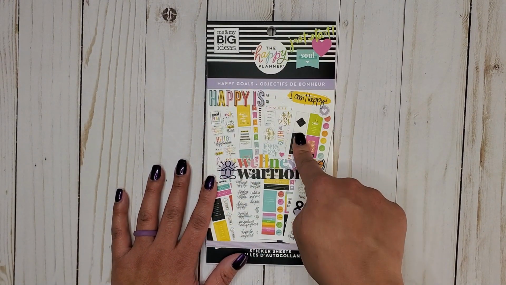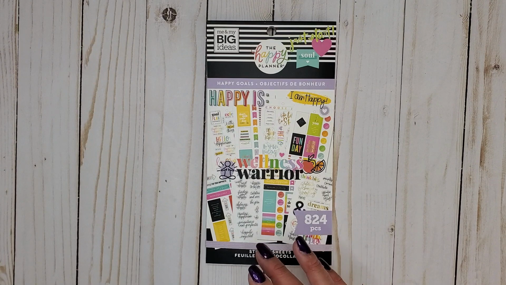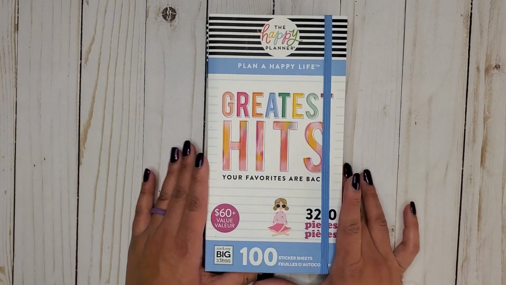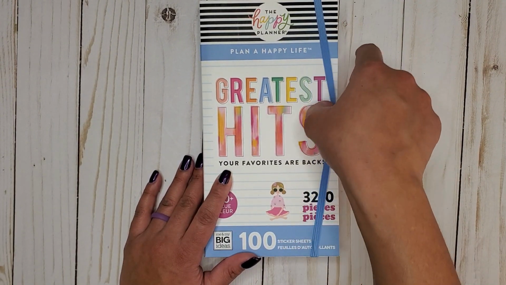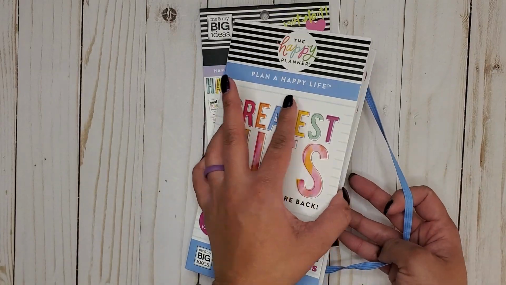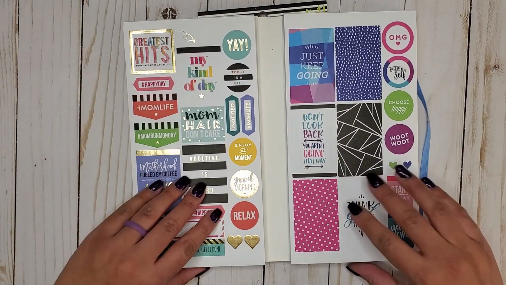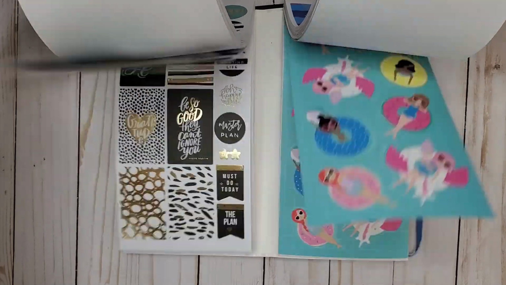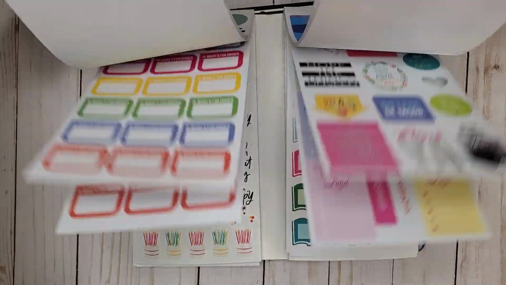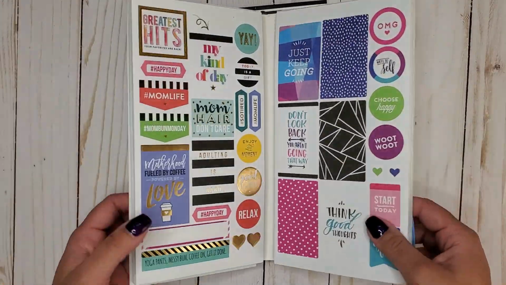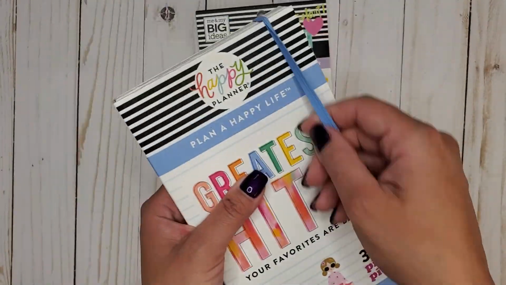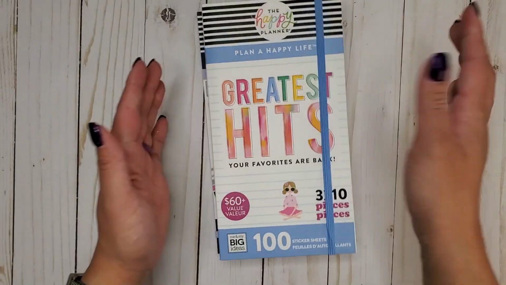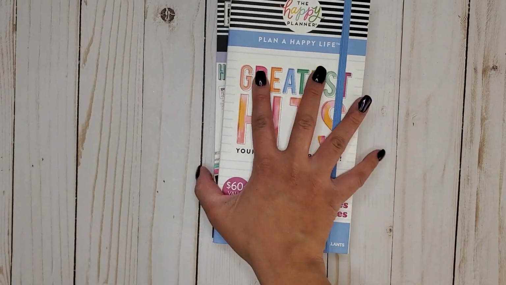So this is known as our value pack sticker book. Then we have a mega sticker book. Our mega sticker book has 100 sheets in it. The strap is now on the side and it opens up like a book and it has pages on each side. So it's 50 pages on each side. It's a big book of stickers. So this is known as like a big mega value pack kind of thing. So that's a mega book.